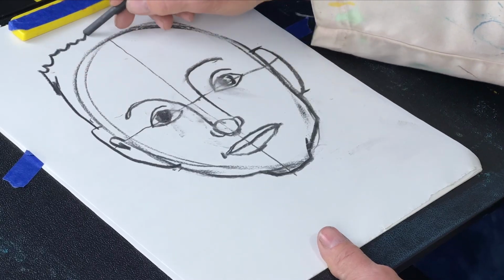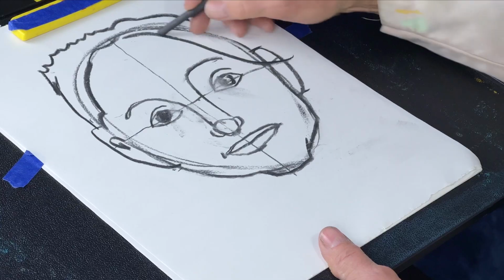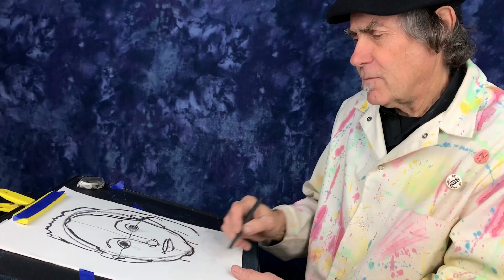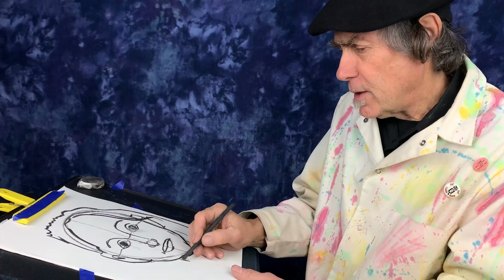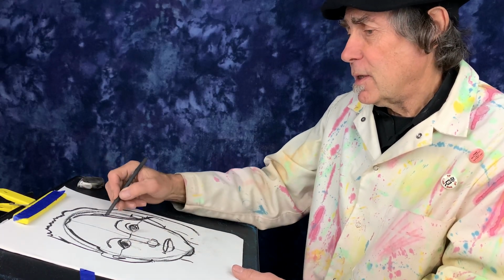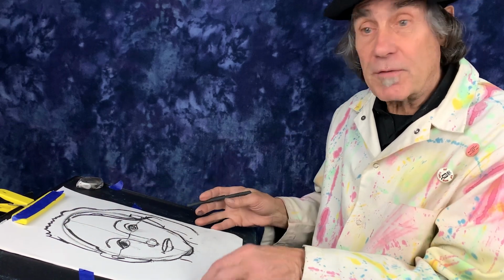I'll give him a crew cut over here. I'll give him some long flowing hair there. Well, maybe it's a girl. Who knows? This is typical proportions, so I don't even care if it's a girl or a boy at this stage. Okay, so I think of the hair as a shape. Okay, that's a front view.